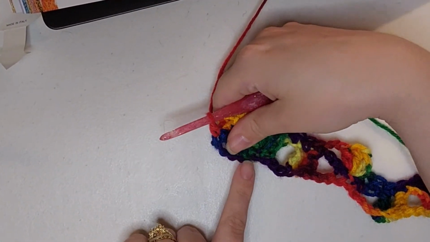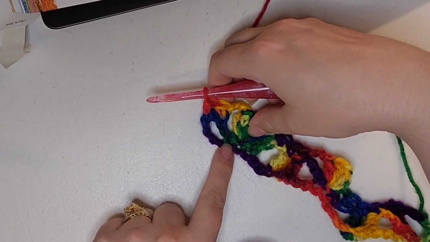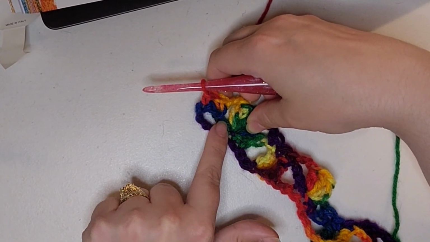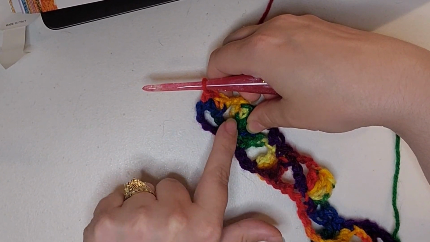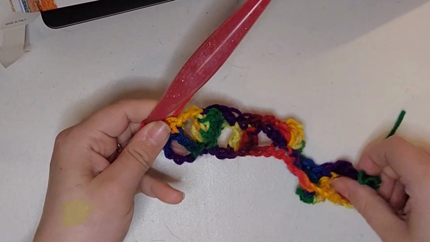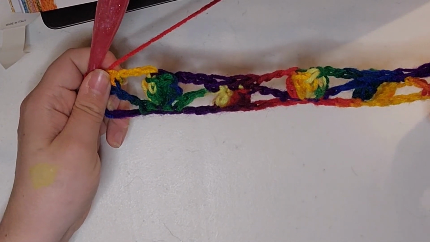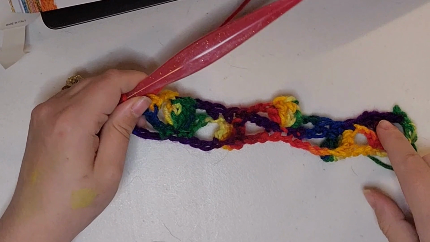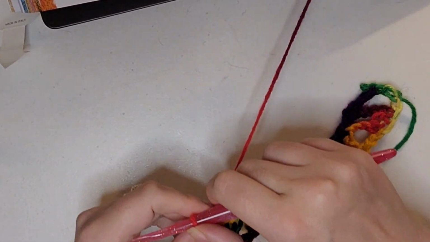You're gonna count from the bottom, the bottom of the 3 single crochets that you did. You're gonna count up from there. You're not gonna count up from the next layer, just so you know. Okay, so this is our second row completed. I think it looks really great. The colors are really fun, even though I don't think they highlight the stitch that much. So let's get on to the next row.